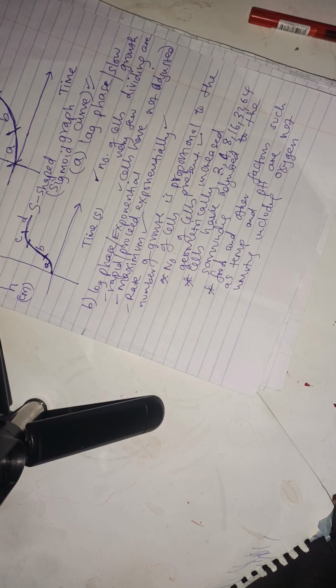When nutrients such as food, we're actually discussing here like glucose, and oxygen are present, then the glucose gets broken down through respiration in the presence of oxygen. And when the food gets broken down in the presence of oxygen through respiration, then there's energy for the cell to divide. Because cells divide in the presence of energy. Cells can divide when there's energy. So when there's energy, the cells divide.